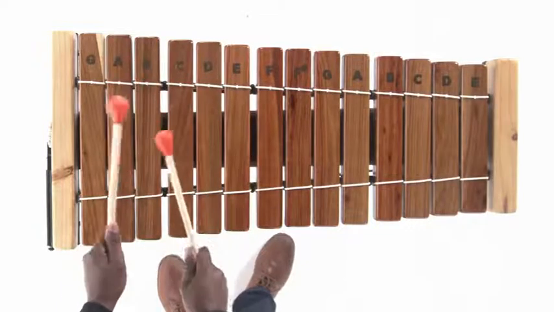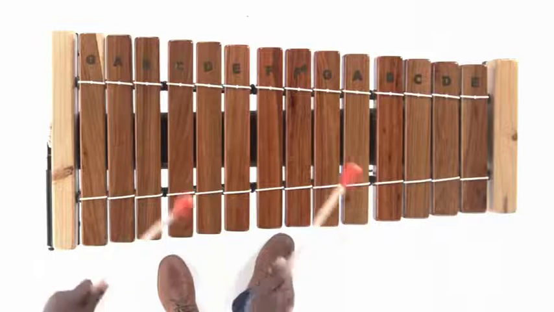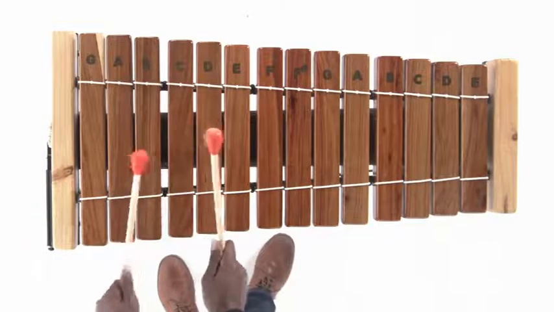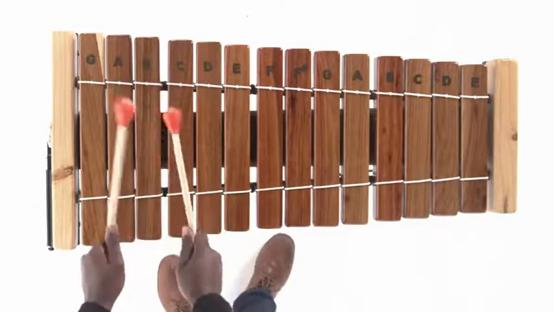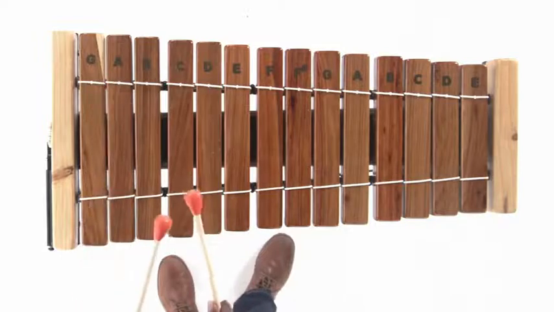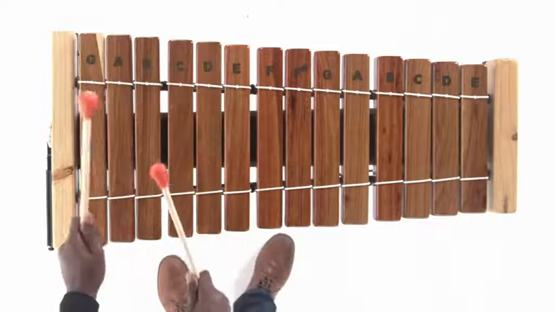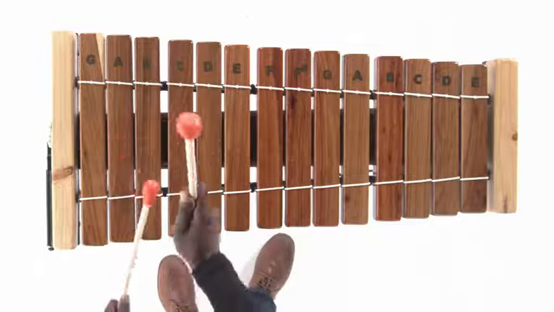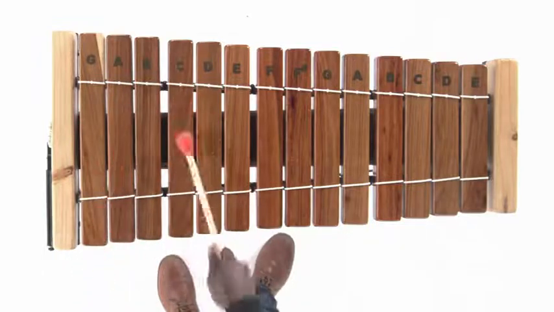And then B, B, B, C, B. You're actually going to your left. C, C, C, D, C. B, B, B, C, B. After that, you're going C, C, B, A, C, C, B, A, C, C, B, A, C.